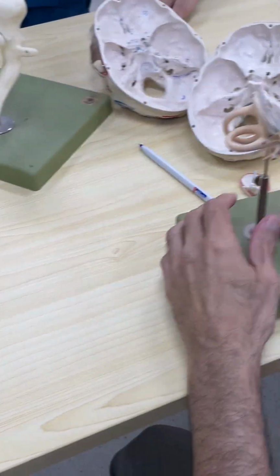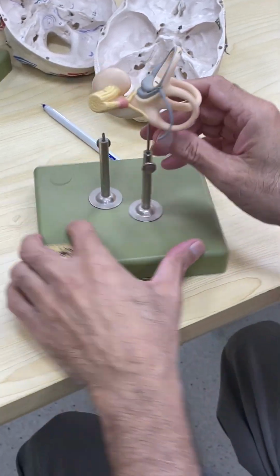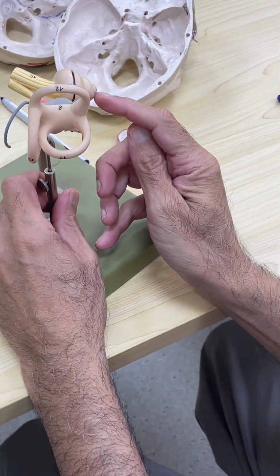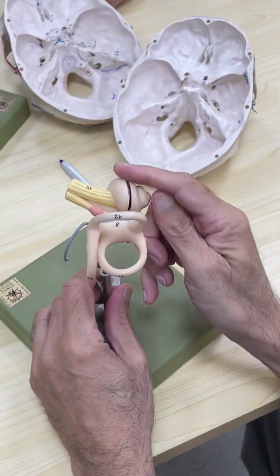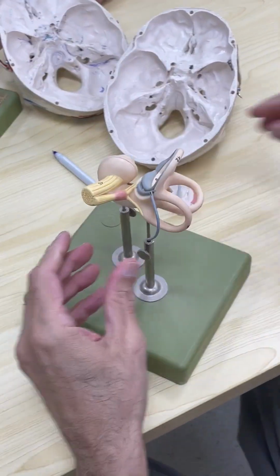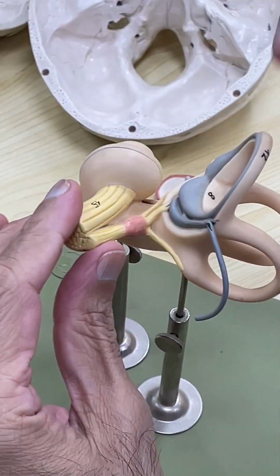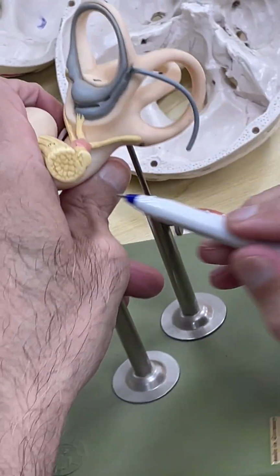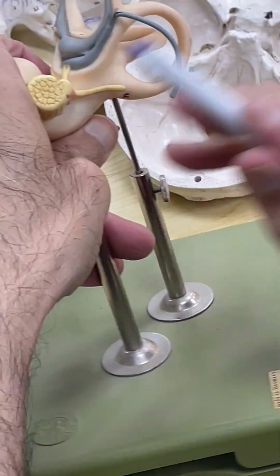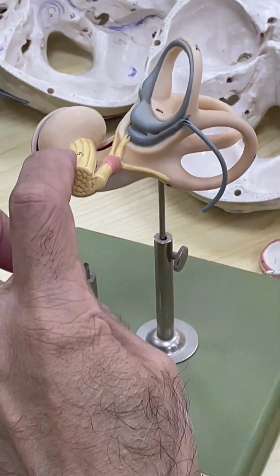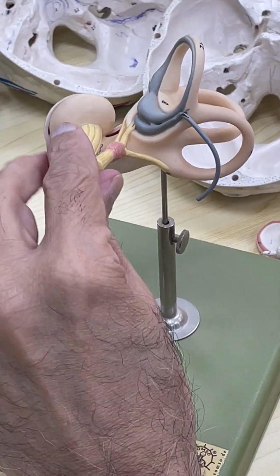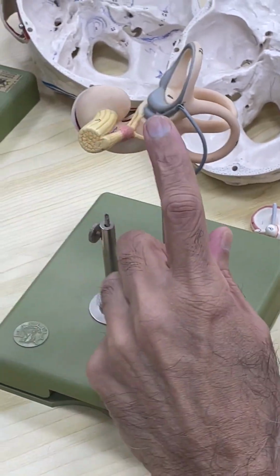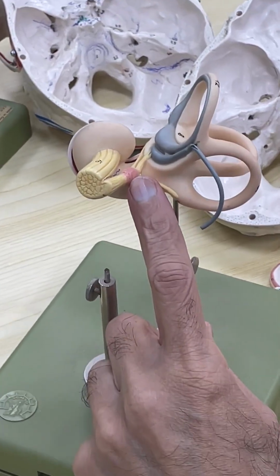See this structure again, simple. Cochlea. This is modiolus. Modiolus, cochlea. After cochlea, we will have cochlear nerve. This is cochlear nerve. This is vestibular nerve. They will make vestibulocochlear nerve, cranial nerve 8. Here is the vestibular ganglion.